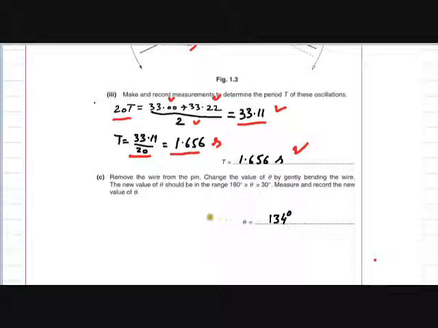Now it says remove the wire from the pin. Change the value of theta by gently bending the wire. The new values of theta should be in the range 160 degrees greater than or equal to theta. He's giving a range. Theta is greater than or equal to 30 degree. So it is basically the range between 30 and 160 degree. I can write it also this way.